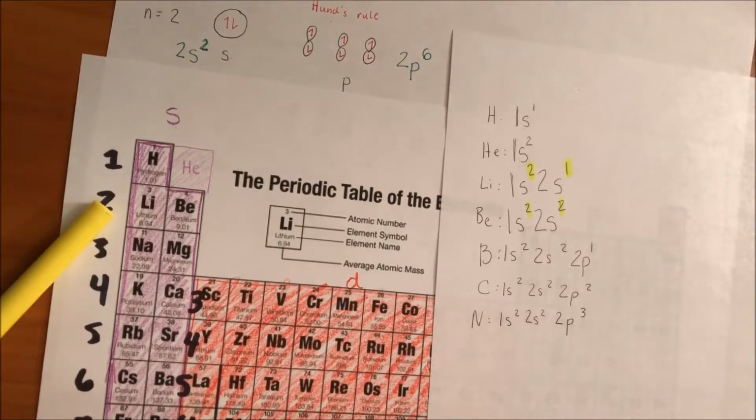Basically, you just keep following this pattern across the periodic table, working your way from left to right, and then top to bottom. And that should tell you the order that these subshells are filled.